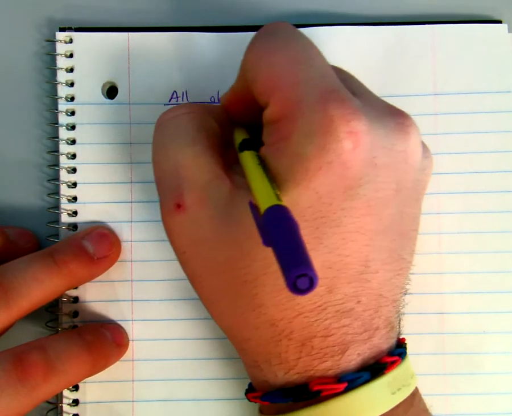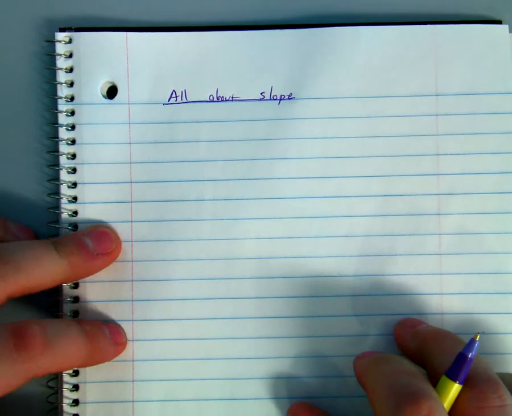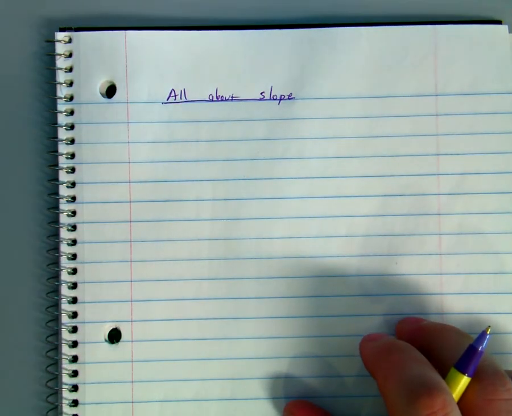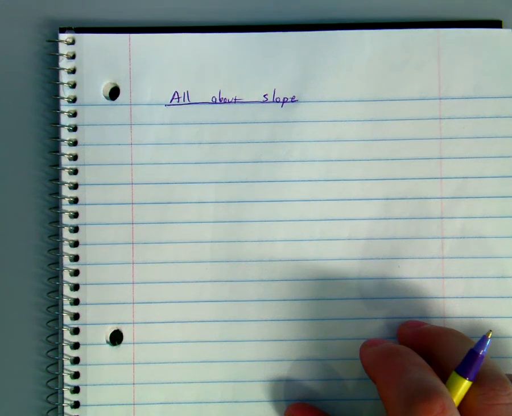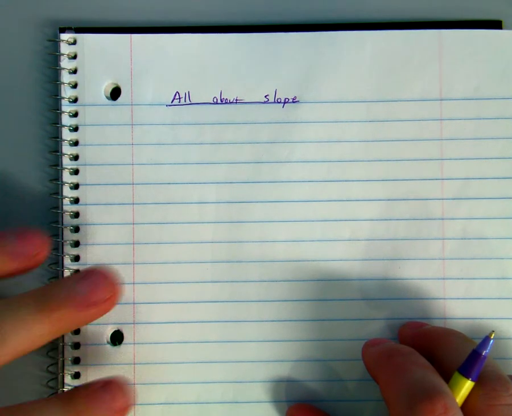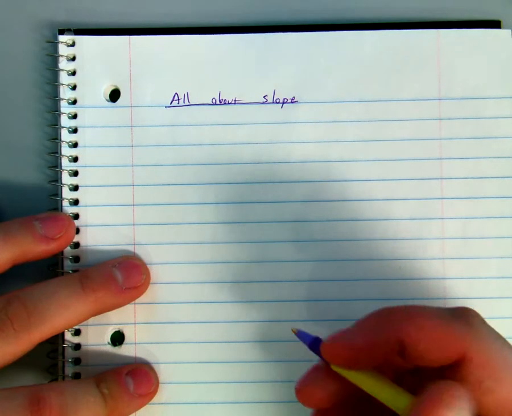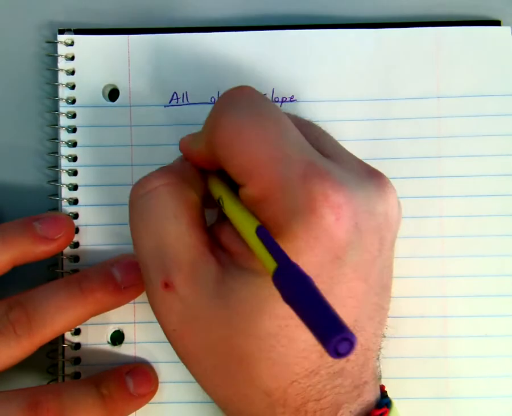Today's topic we're going to learn about is slope. I've entitled it All About Slope. Now there seemed to be some confusion at first about how to graph, things like that. So I'm going to try and slow this down, take it a little simpler without 35 kids in class.